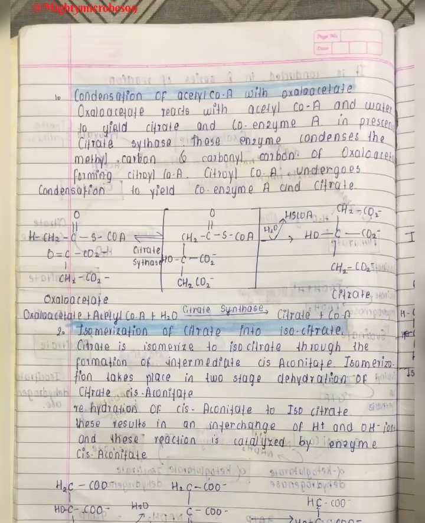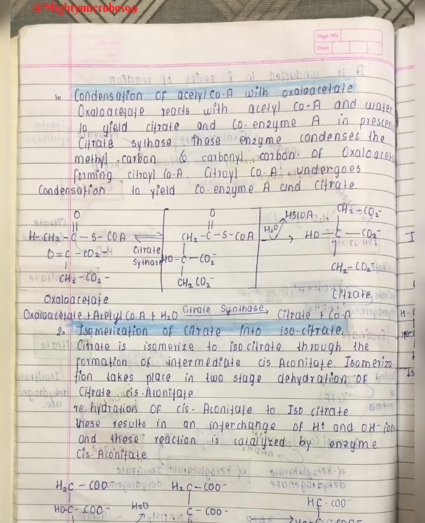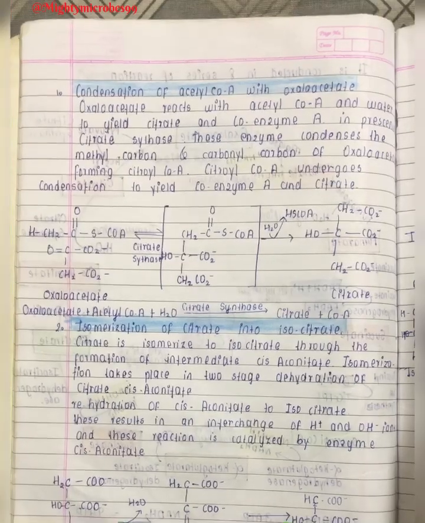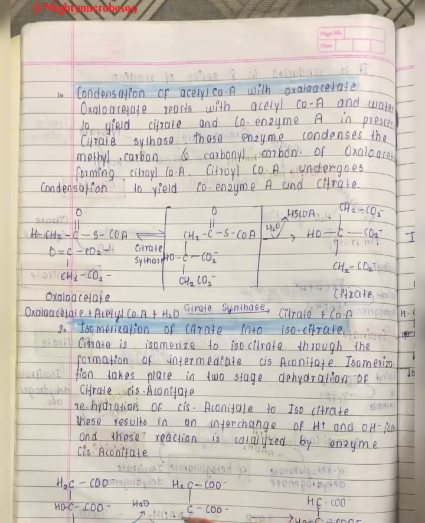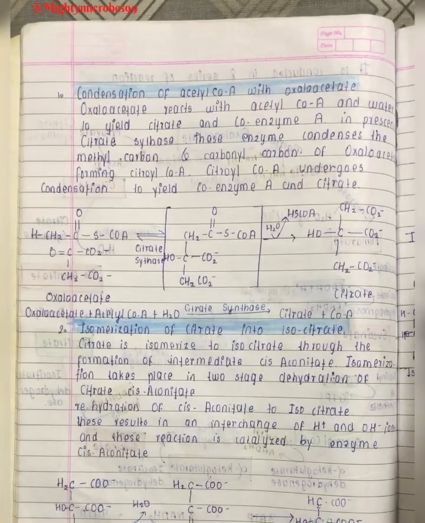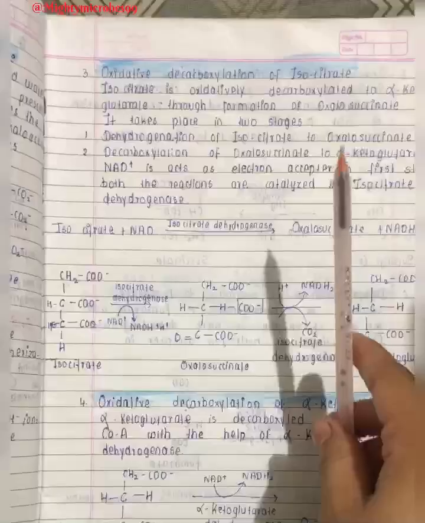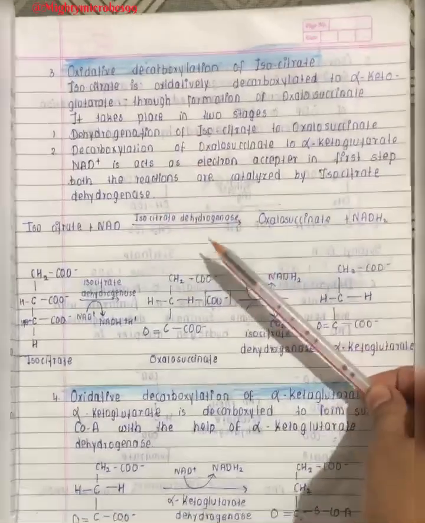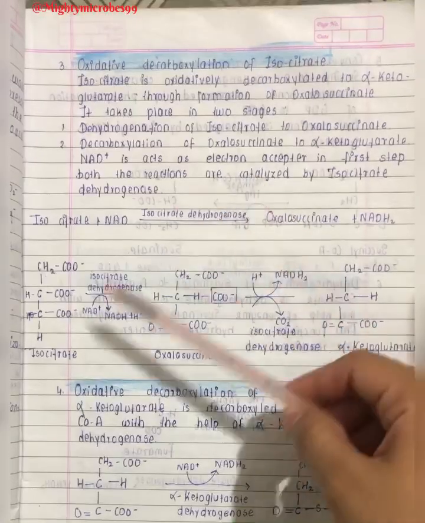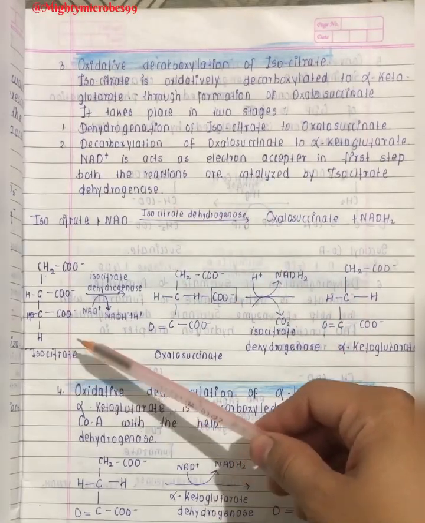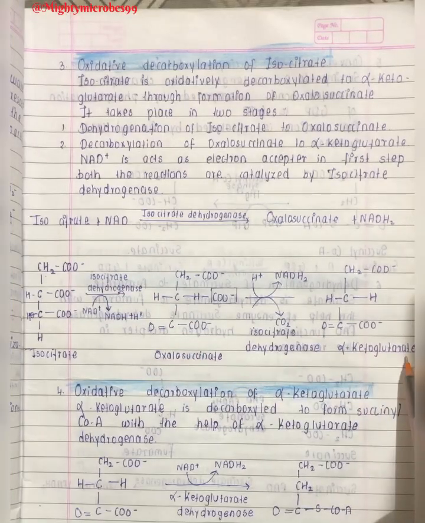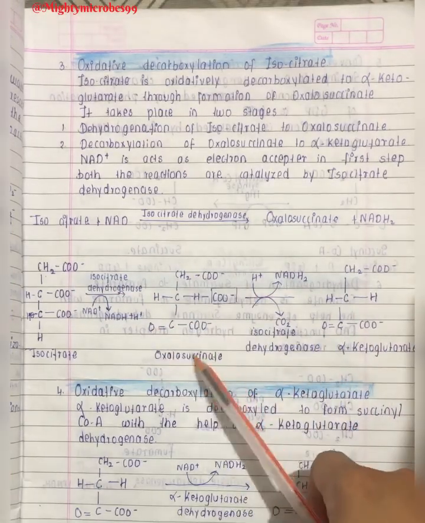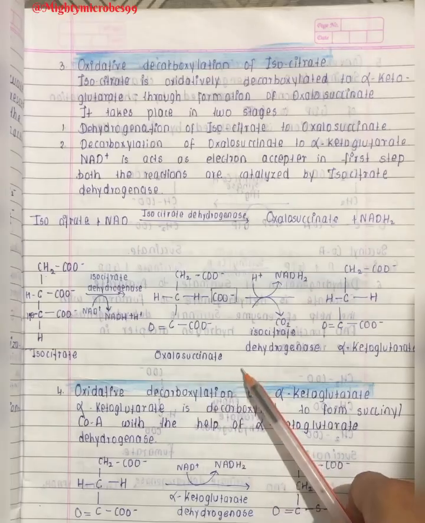So see, citrate is isomerized to isocitrate through an intermediary, that is cis-aconitate. Then after that, the next is oxidative decarboxylation of isocitrate. This isocitrate is oxidatively decarboxylated to alpha ketoglutarate through an intermediary formation, that is oxalosuccinate.